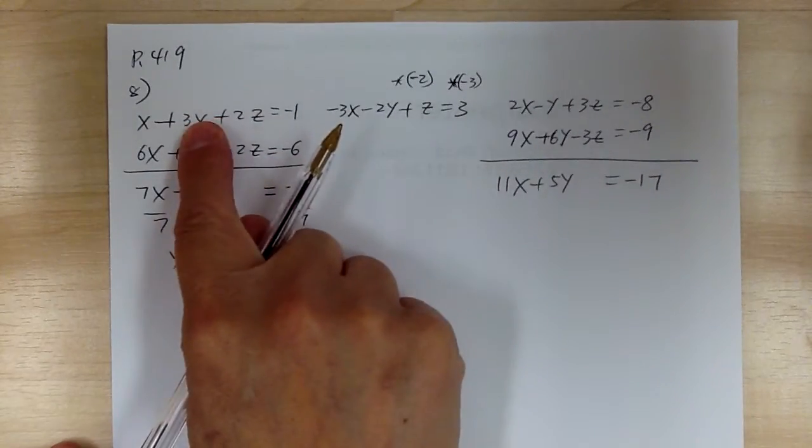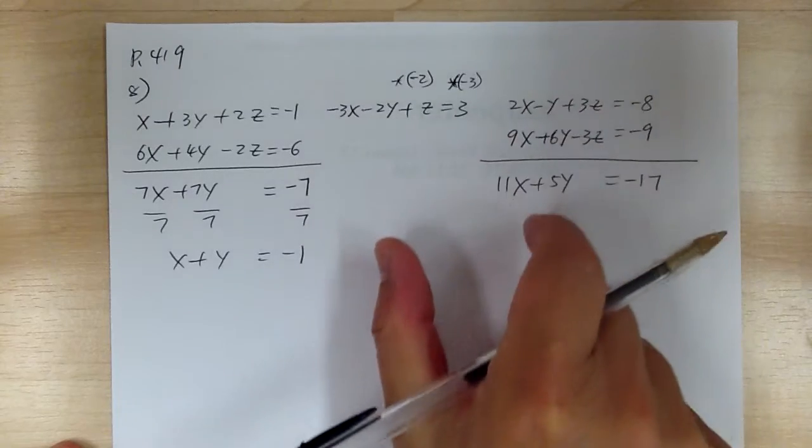Again, I start with 3 equations and 3 variables, and I do the elimination method.